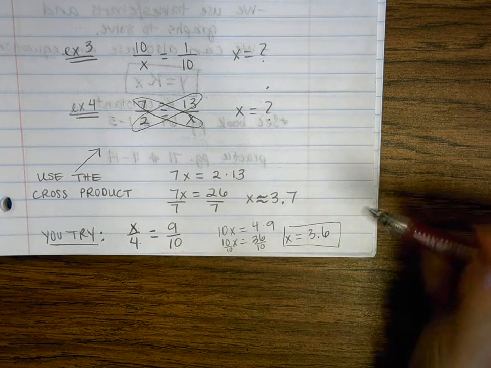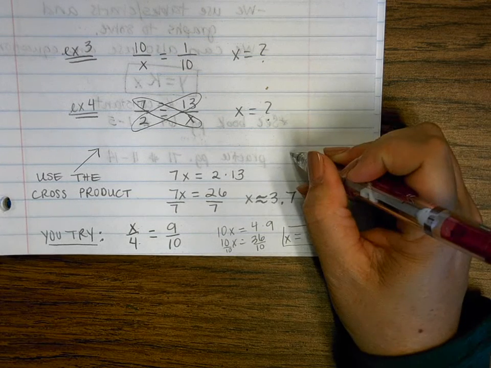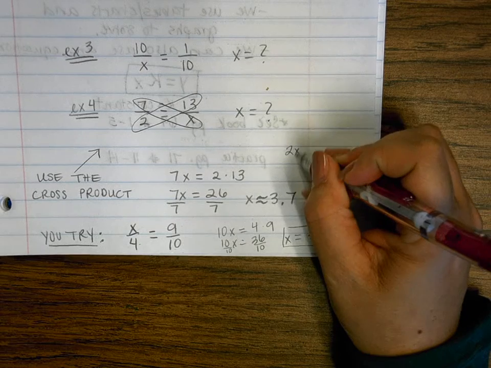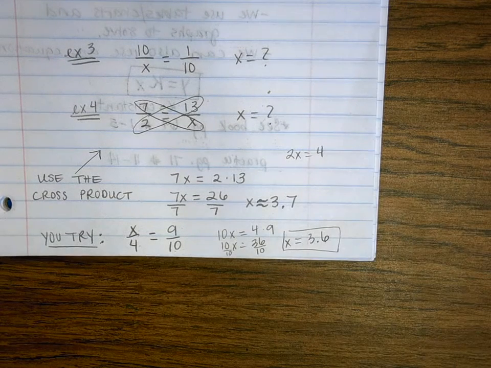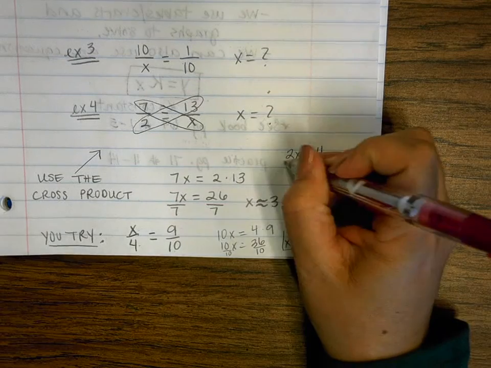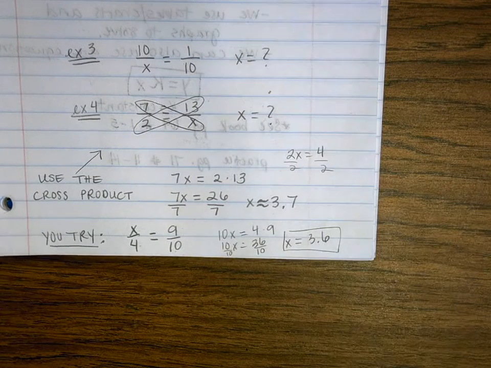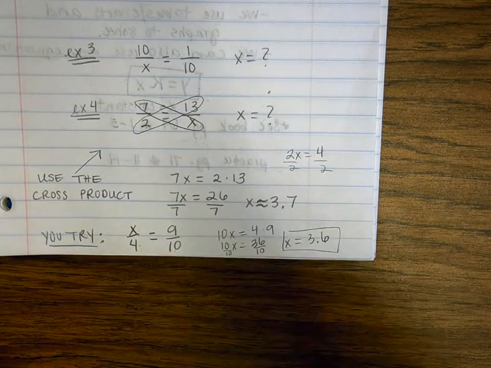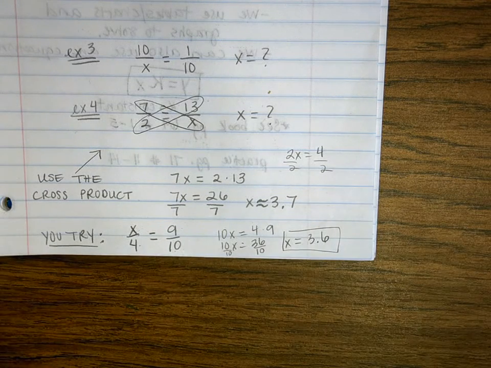Do you remember in elementary school when you had a problem like this, 2x equals 4, do you remember how to solve it? Yeah, you would go 2 times 4. Did you ever learn to divide? You didn't learn that. Okay. Who learned that you divide in elementary? So not too many of you. Okay. Divide what? You divide by whatever number is next to the variable.